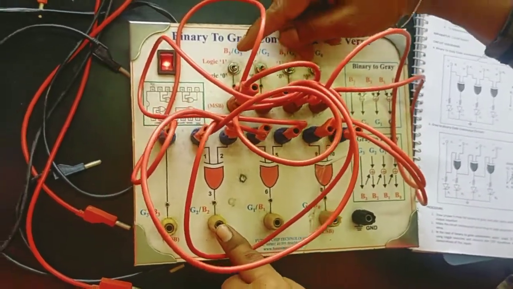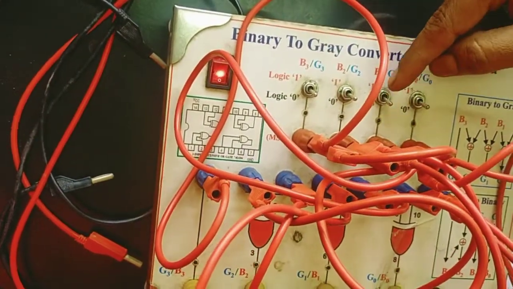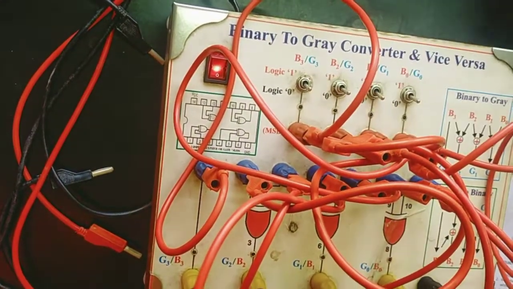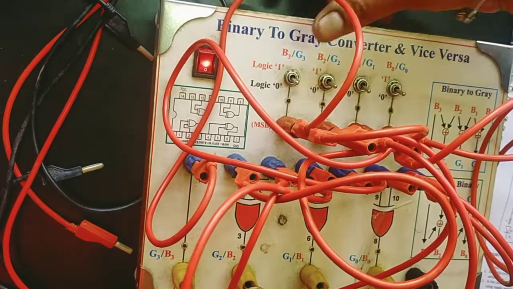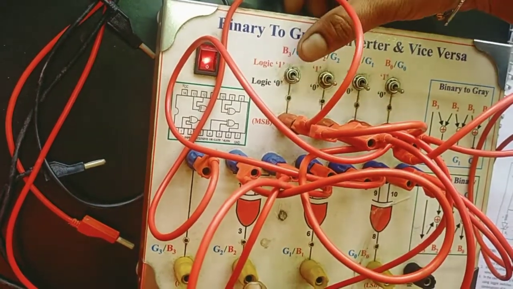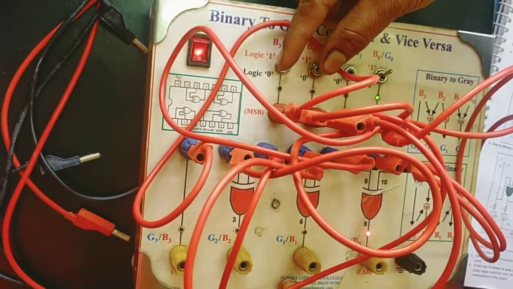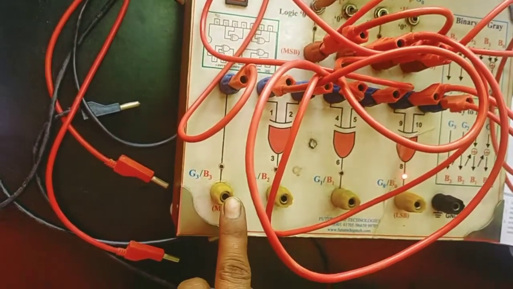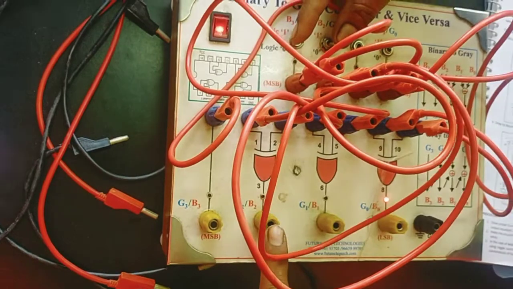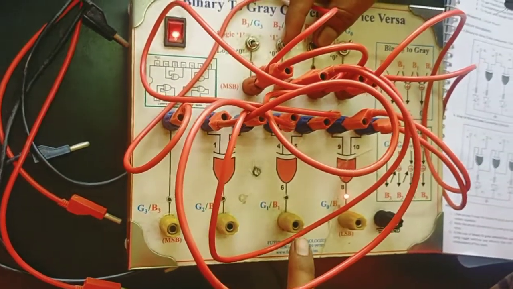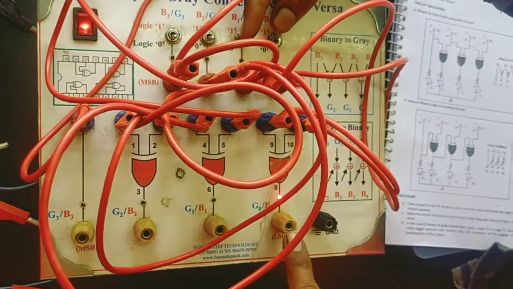Let's see the next, 0 0 0 1. The MSB bit is as it is, 0, then 0 XOR 0 is 0, 0 XOR 0 is 0, and 0 XOR 1 is 1.